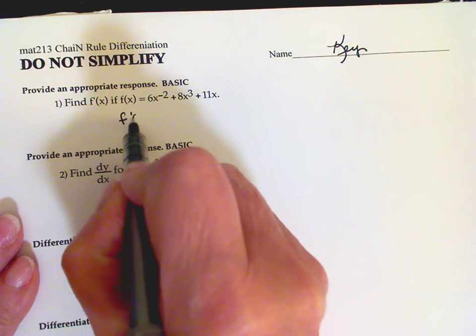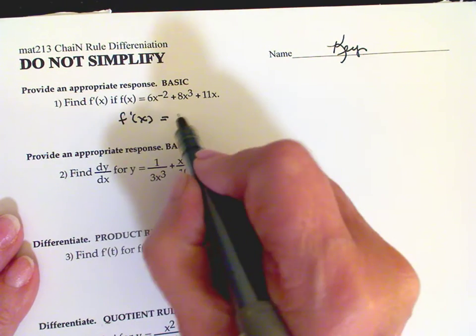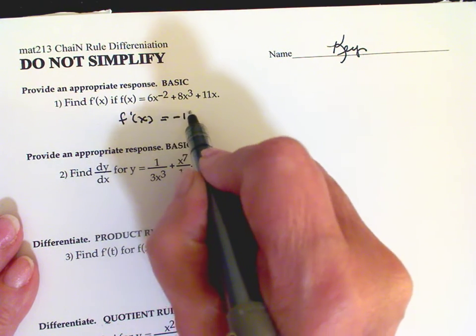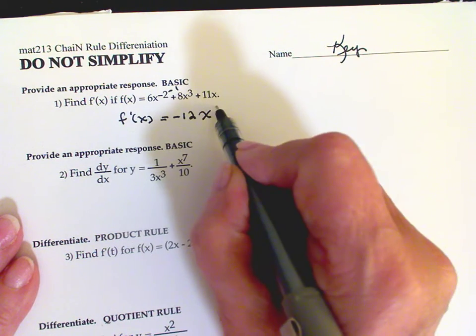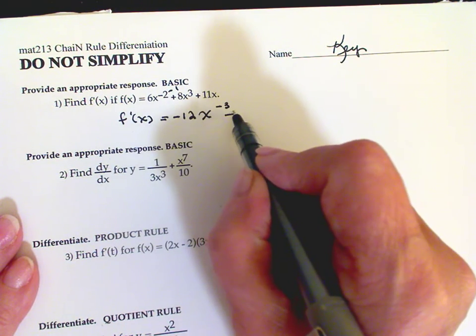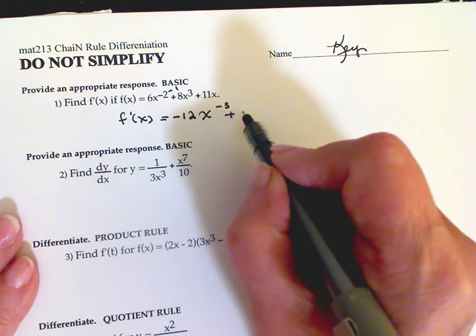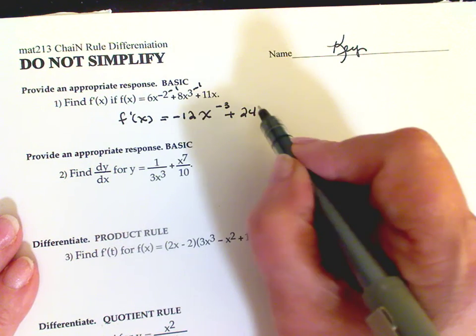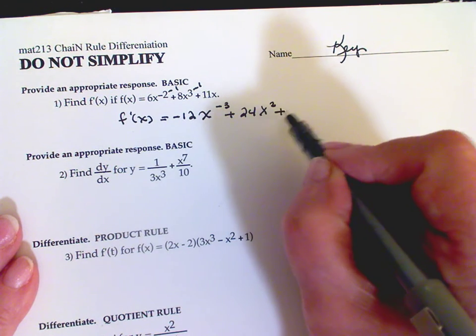So f prime of x equals -2 times 6 is -12, x reduced to the power -3, plus 3 times 8 is 24, reduce x by a power, so that's x squared, plus 11.